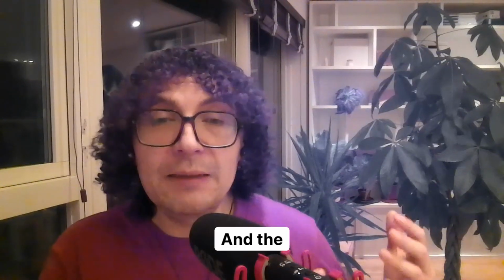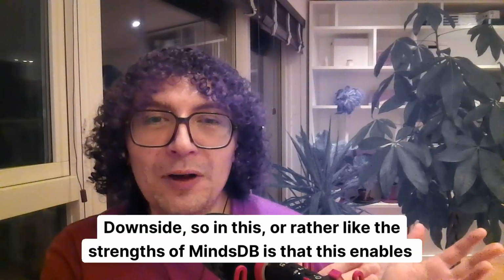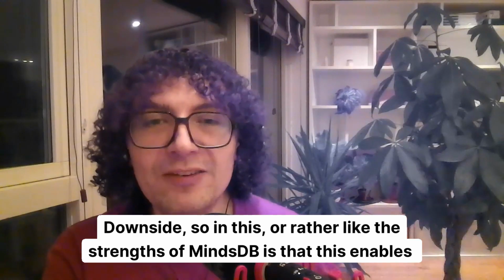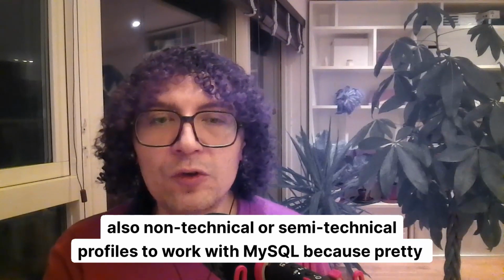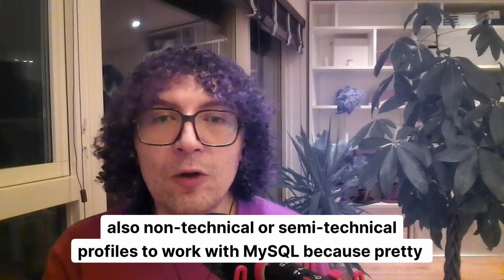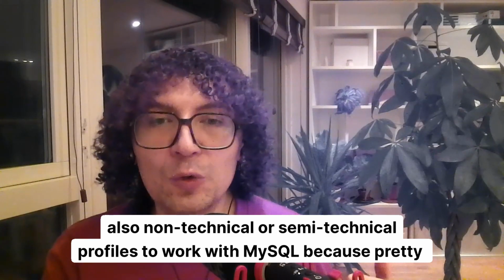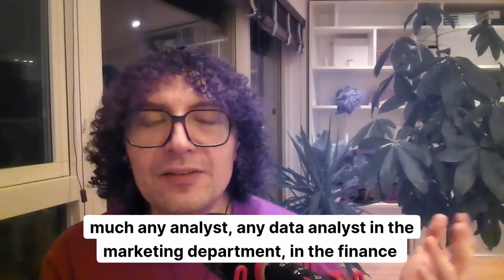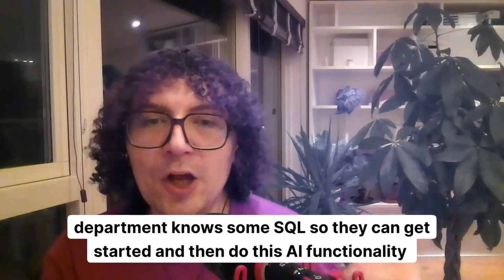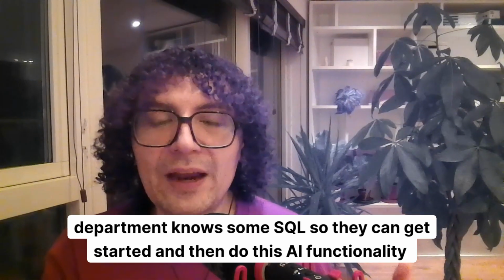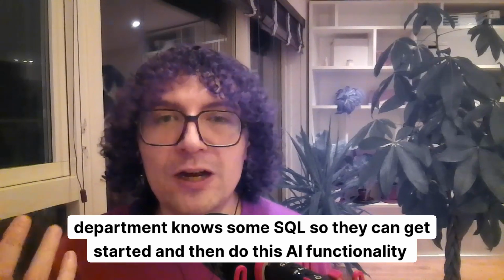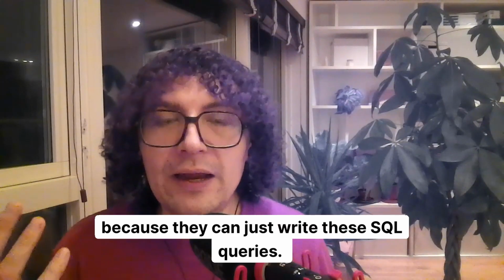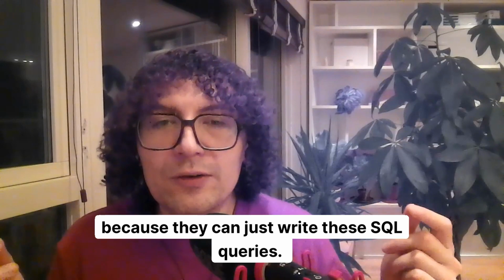The strengths of MindsDB is that this also enables non-technical or semi-technical profiles to work with it, because pretty much any data analyst in a marketing department, in a finance department, knows some SQL. So they can get started and do this AI functionality because they can just write these SQL queries.